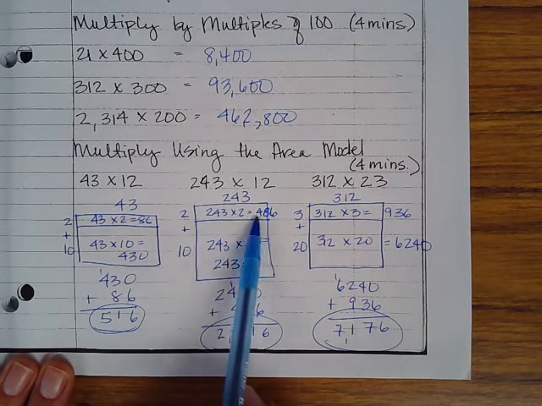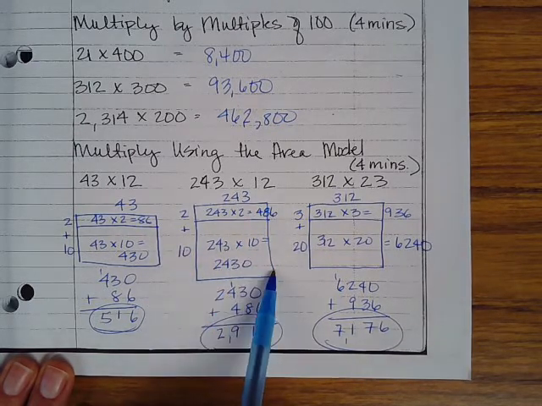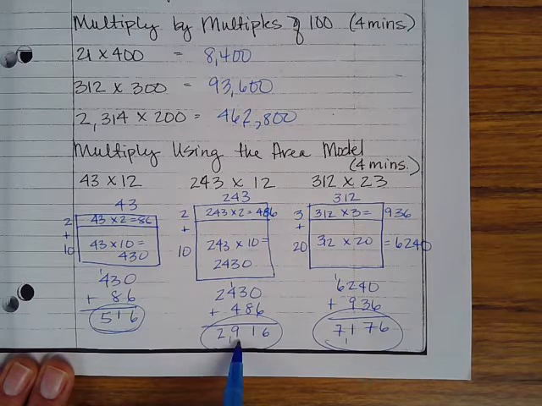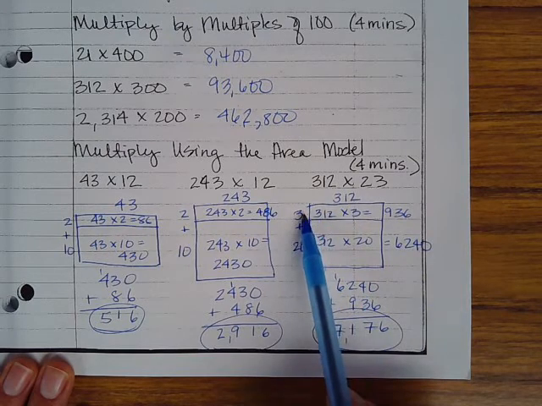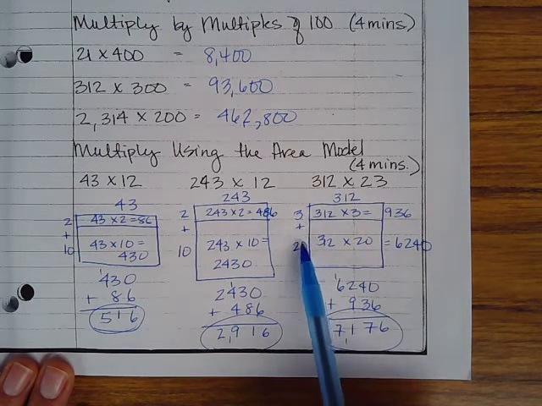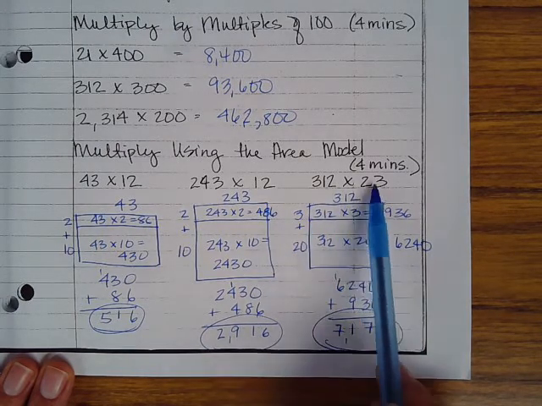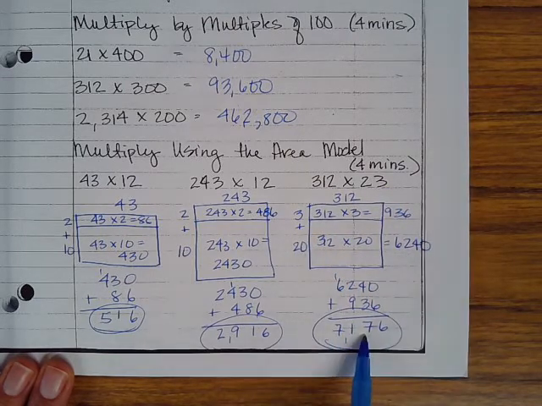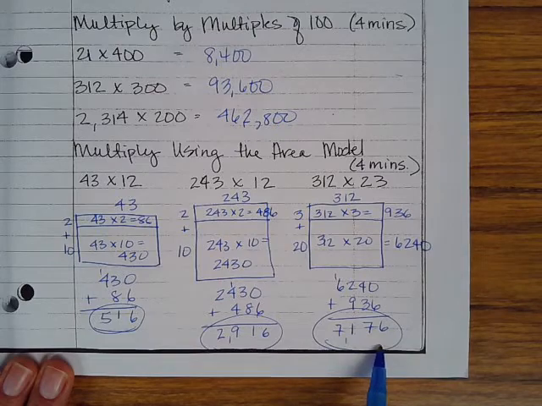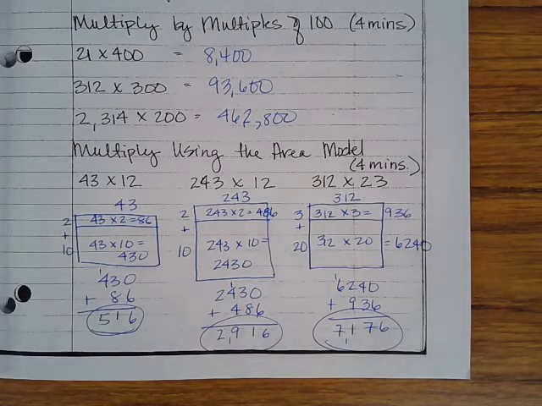So breaking it up into smaller pieces, then adding them up, 2,916. Then 312 times 3 plus 20 is 23. So breaking it up into bite-sized pieces, adding it up, 7,176. Give me a thumbs up and let me know how you did.